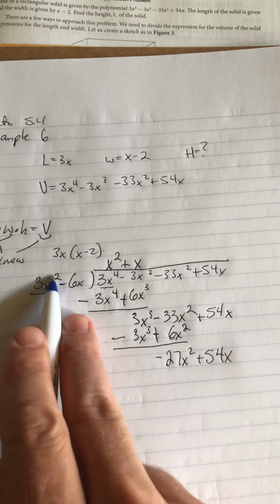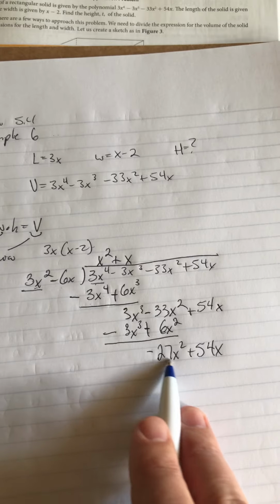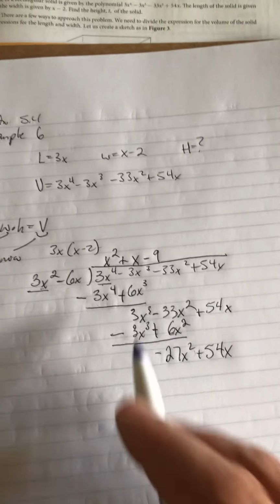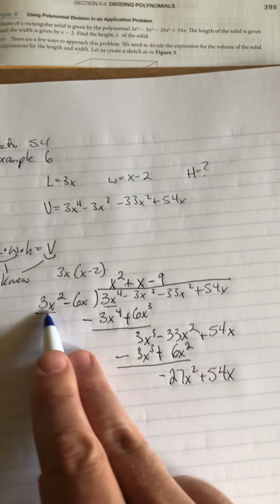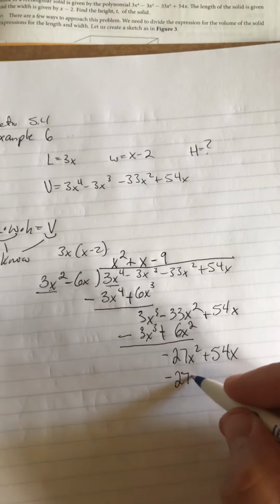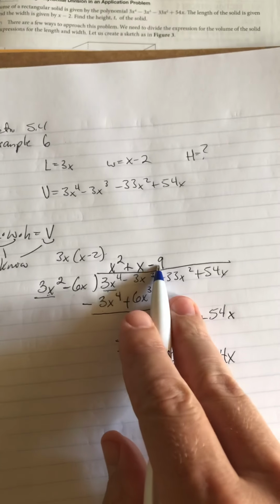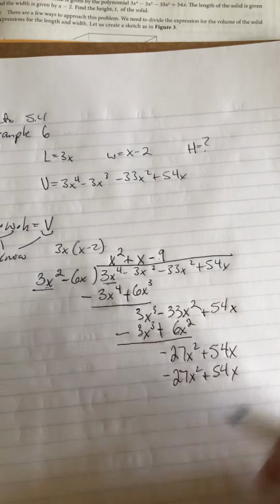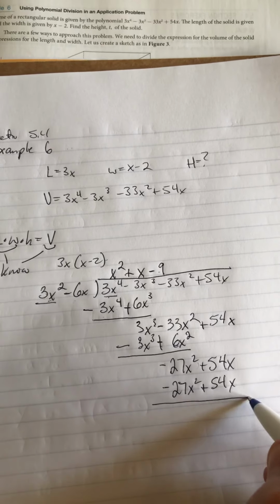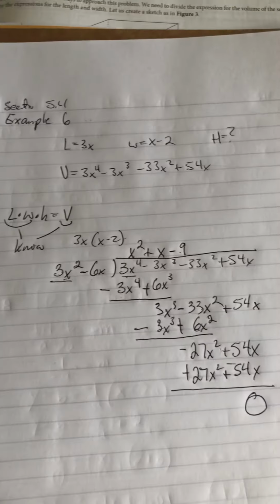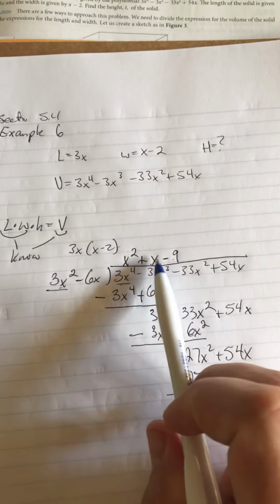What do you multiply 3x squared by to make it the same as negative 27x squared? That's going to be a negative 9. Negative 9 times 3x squared is a negative 27x squared. A negative 9 times a negative 6 is a positive 54x. Draw your line, change your signs. And this time, you have the quotient.